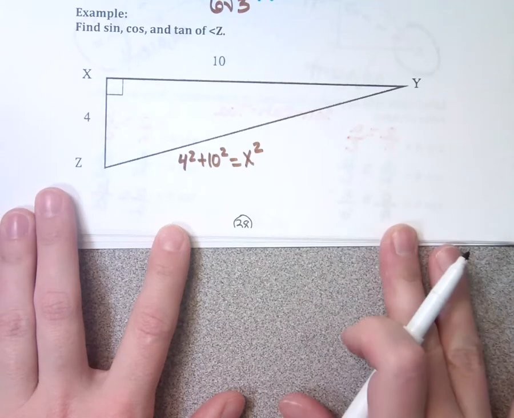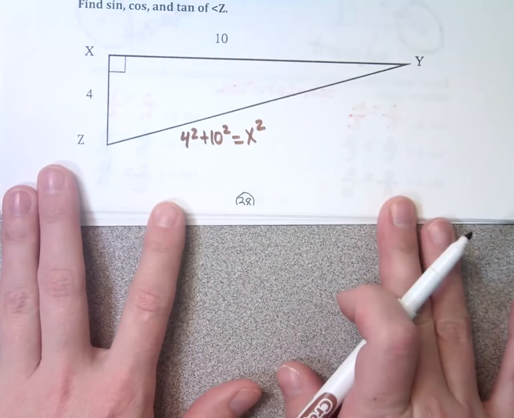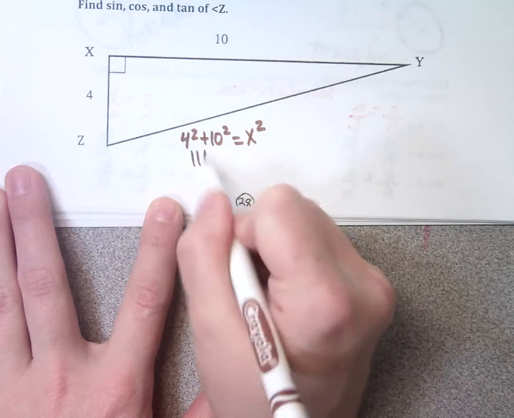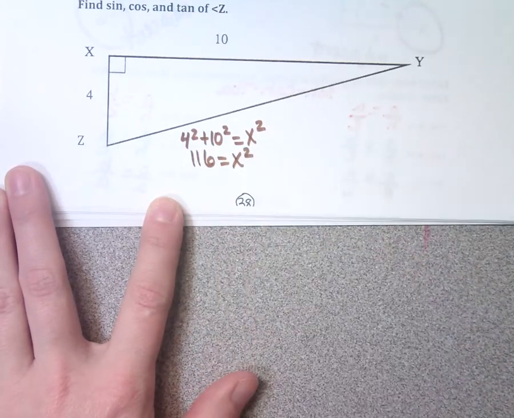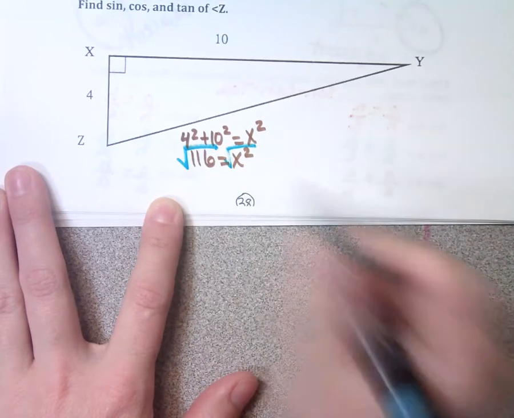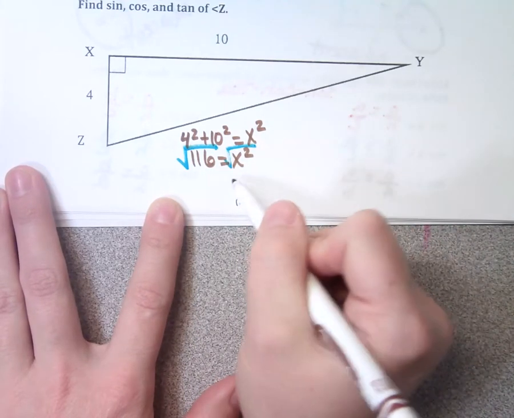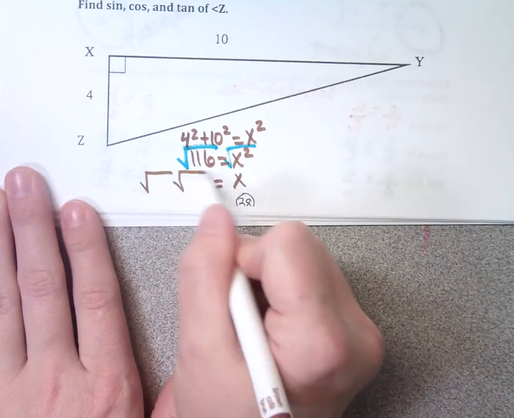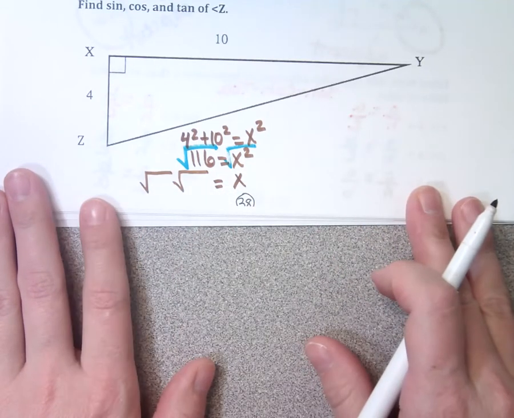4 squared plus 10 squared equals X squared. Okay, what do I get if I add 4 squared plus 10 squared? 116. And then I can't keep the squared, so I need to square root both sides. And I want to practice putting this in simplest radical form. Can somebody find a perfect square that goes into 116? The largest one?